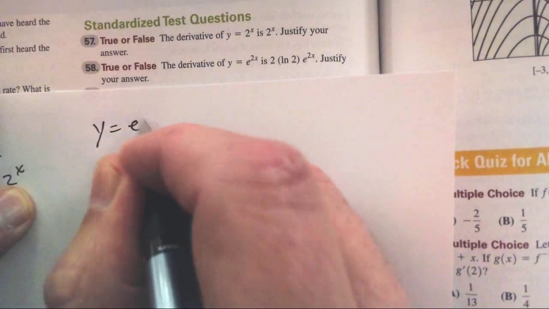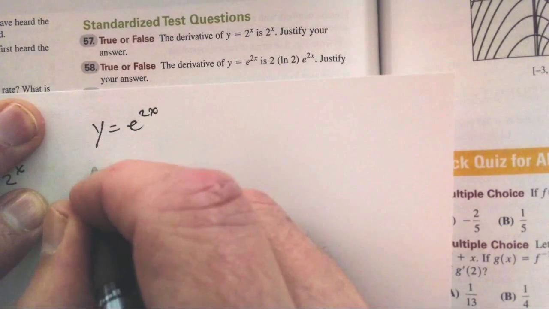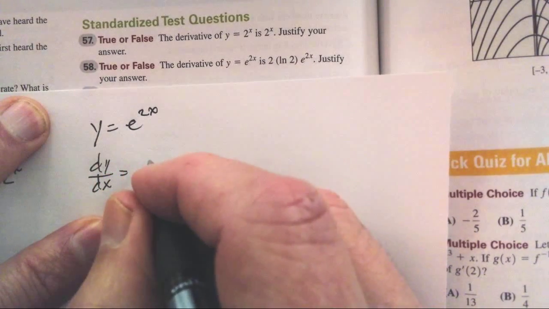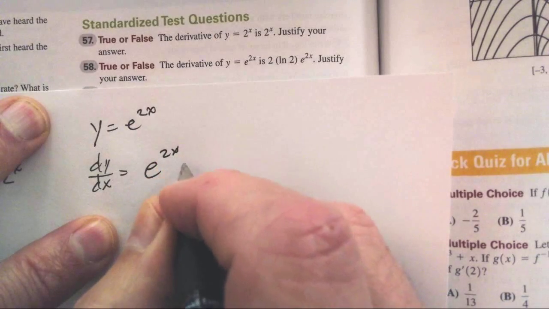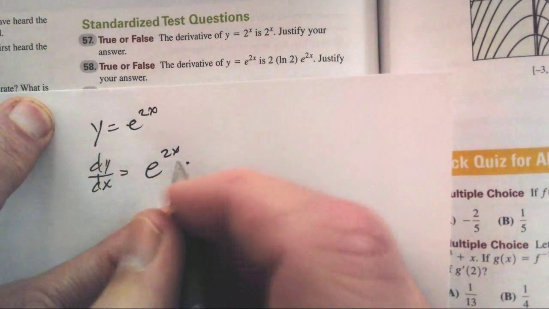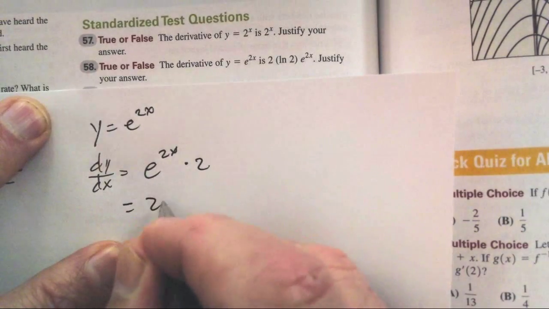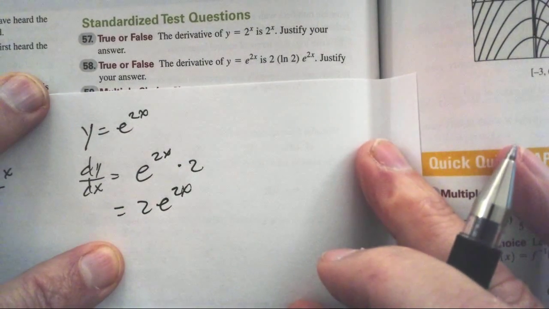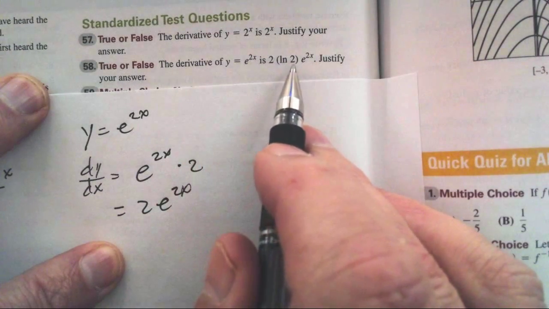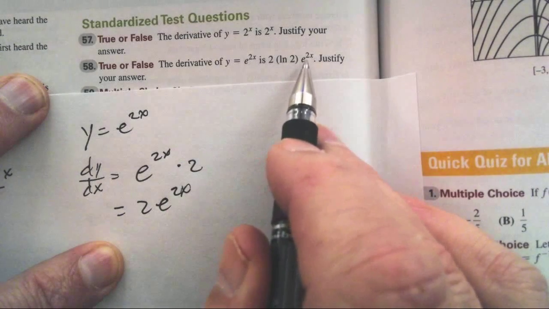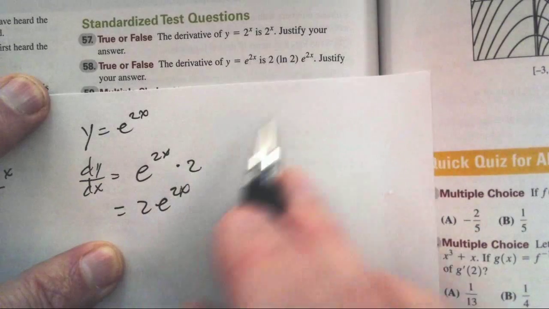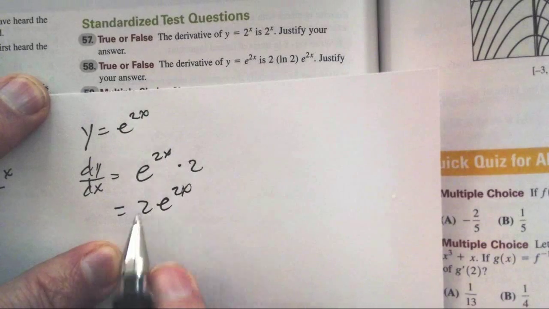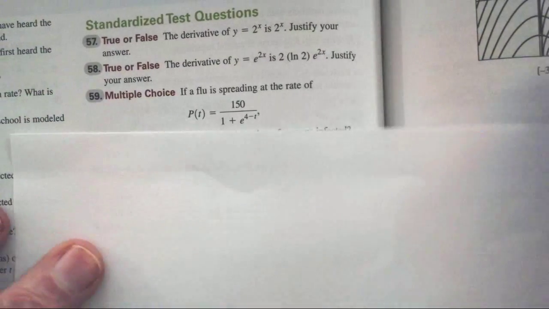Let's go y equals e to the 2x. So our derivative of that, dy dx, or y prime, the derivative of e to the x wants to be e to the x. But now we have to take that times the derivative of the inside function, and I get times 2, or 2e to the 2x. So is that equal to 2 times ln 2 e to the 2x? No, because e to the 2x is there, but 2 times ln 2 is not the same as 2. Okay, let's just continue here.